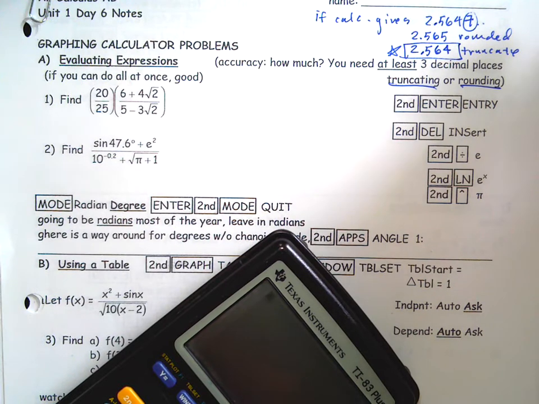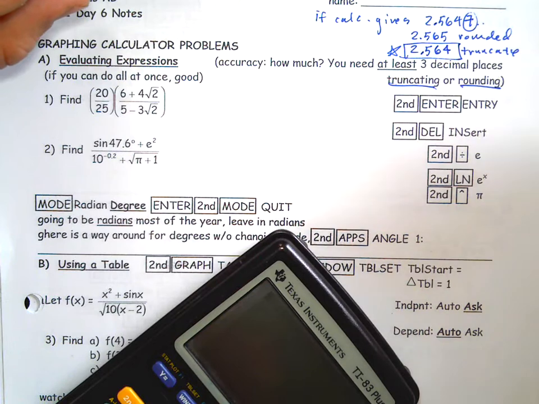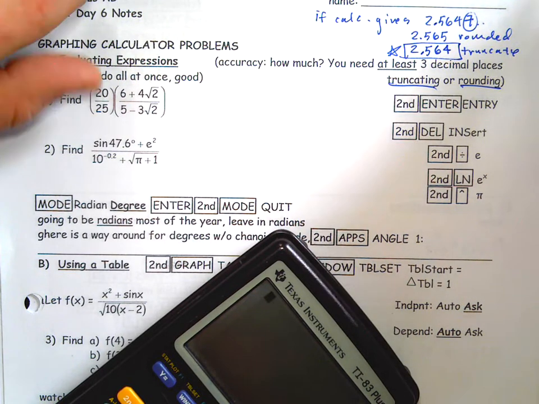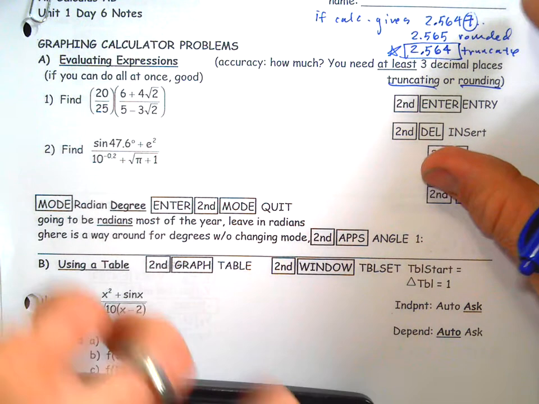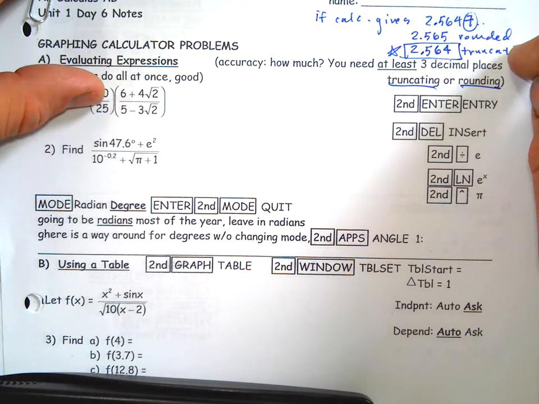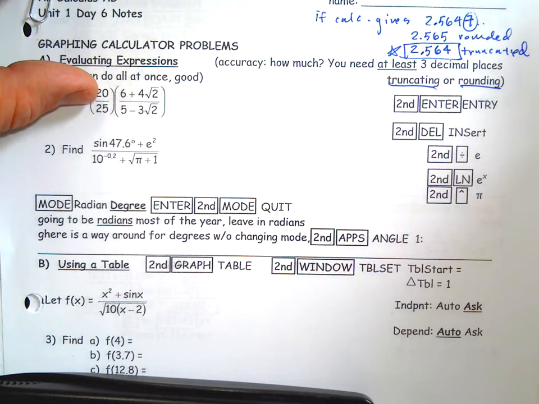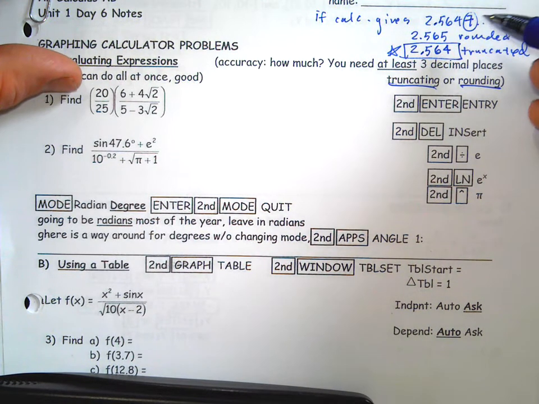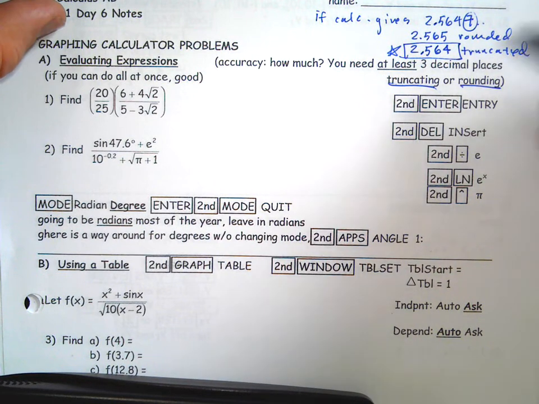But sometimes on the AP test, they might say the nearest whole number. Well, then that means to round and not 3 decimals anymore. But in general, they don't say anything. It's 3 decimal accurate, rounded or truncated. So either one. I'll probably put both on my answers whenever they're different. You don't need to do them both. Just do one or the other.